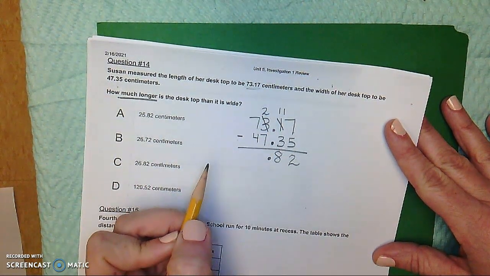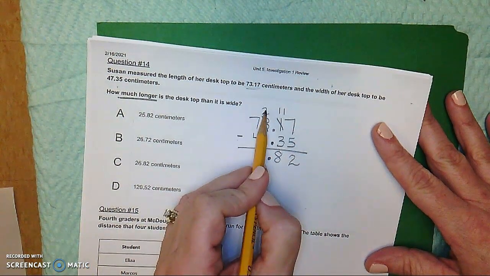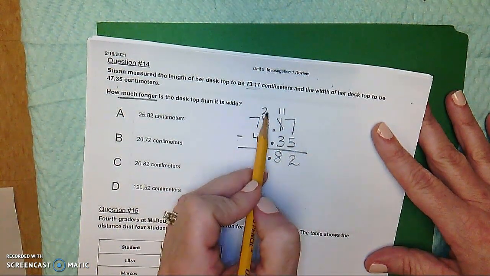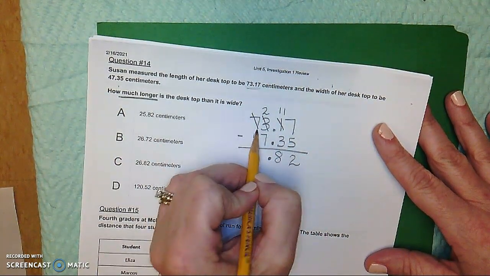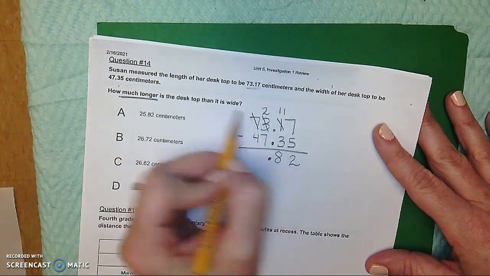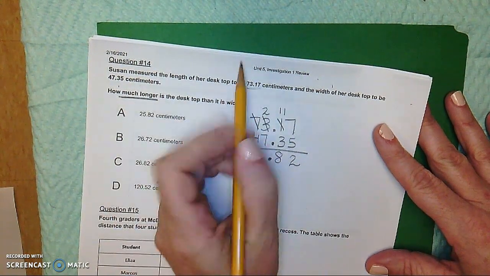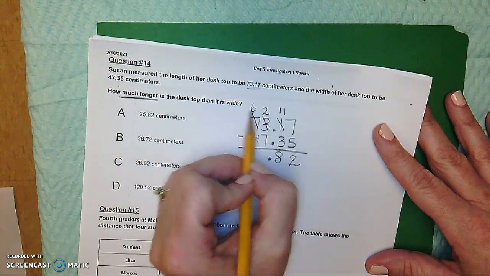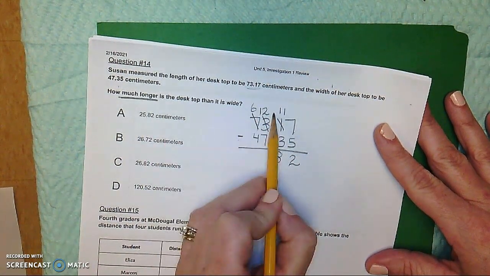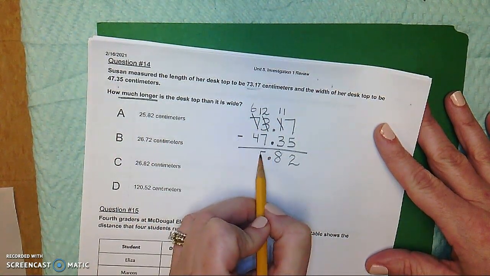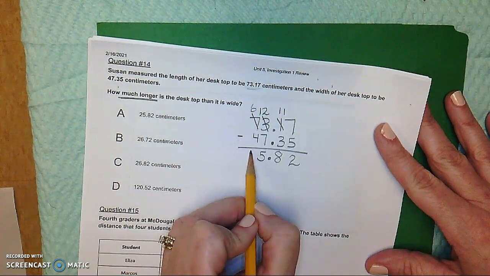That's very, very important that you do that. And now we're in our whole numbers, our ones. 2 minus 7, I can't do that. So let's go over here to the tens place. We're going to borrow 1 from the 7, which is 7 groups of 10. Make that a 6. And now we're going to give that 1 group over to the 2, and that becomes a 12. Now, 12 minus 7, that's 5. And 6 minus 4, that is 2.